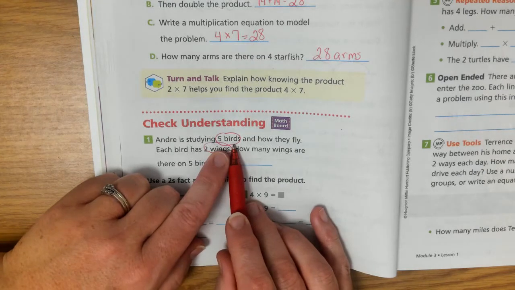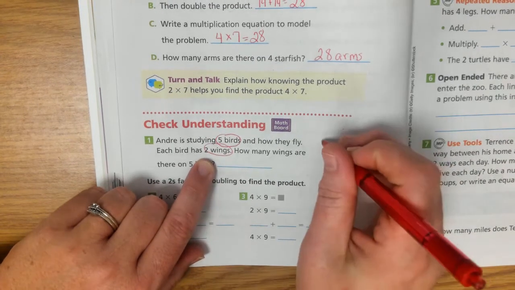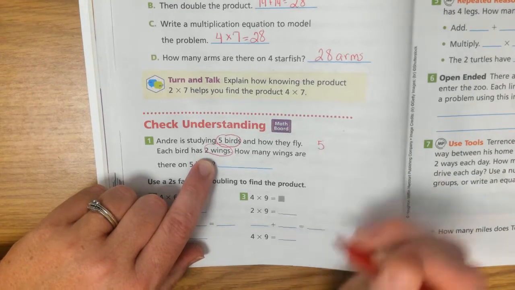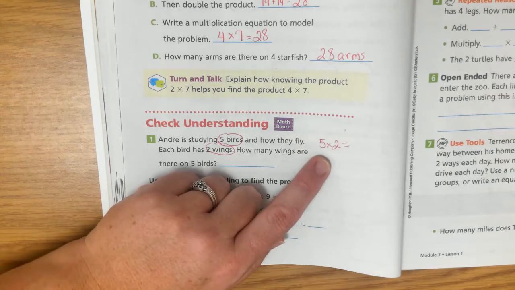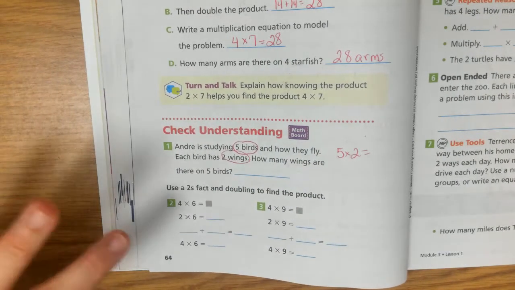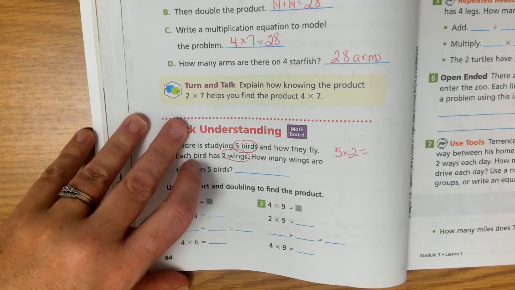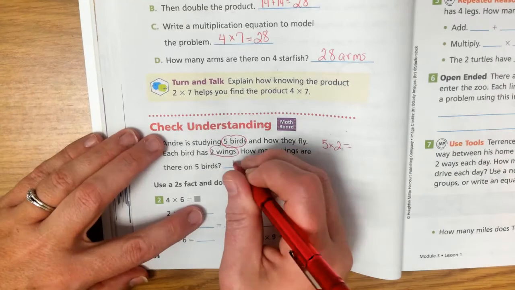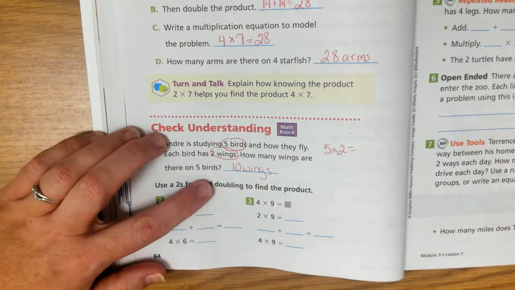Well, we have 5 birds and each bird has 2 wings. So I have 5 birds times 2 wings. So I'm going to count 2's 5 times. So 2, 4, 6, 8, 10. I have 10 wings on 5 birds.